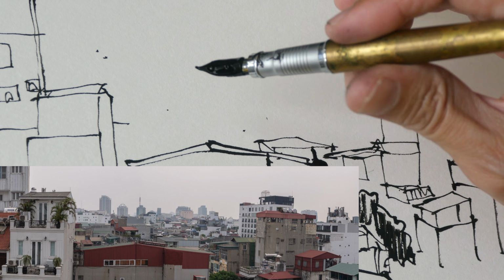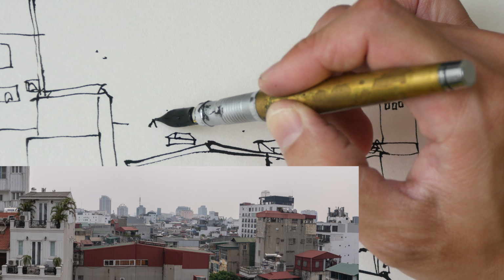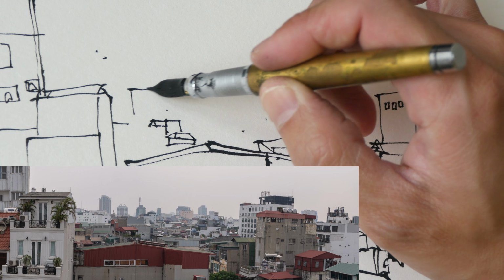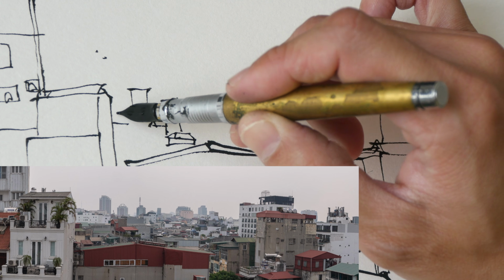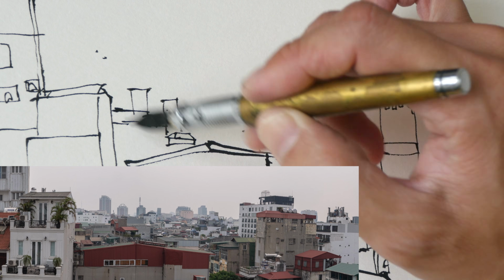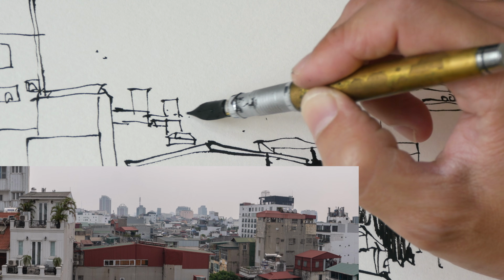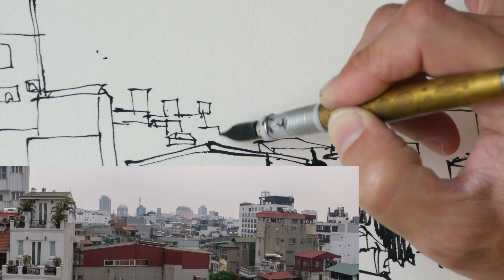For the buildings in the background, I would try again to draw all the bigger elements first. There's a tall block here. And if you are using a pen that can produce thin and thick lines, use thinner lines for buildings that are further away and thicker lines for buildings that are closer to you.